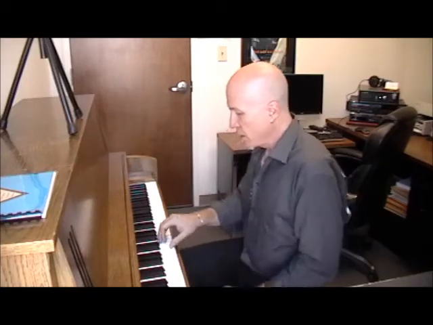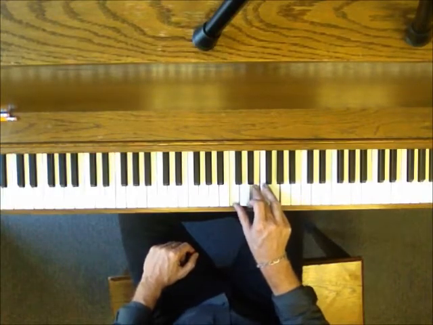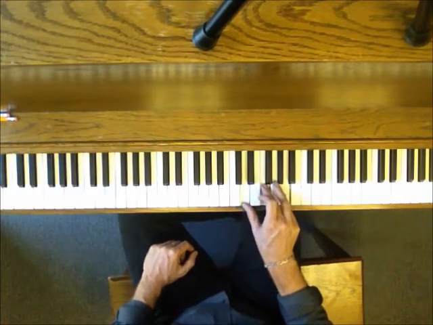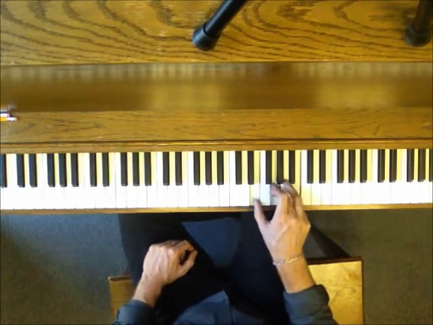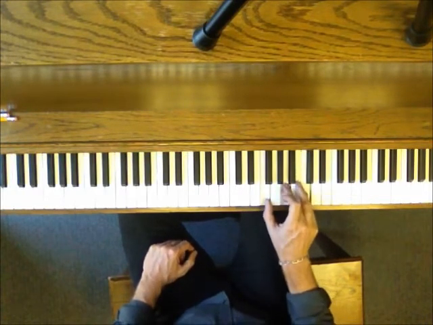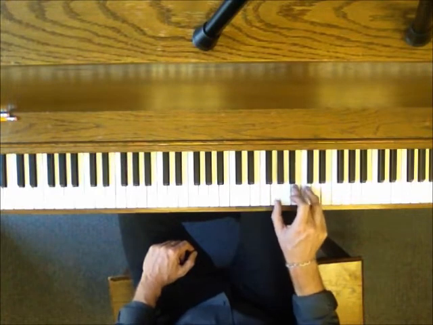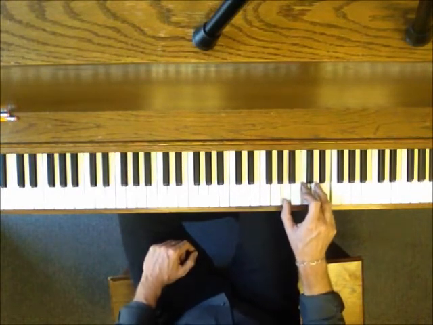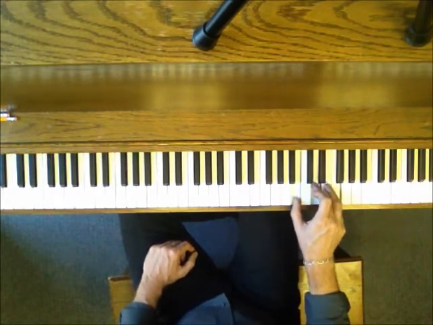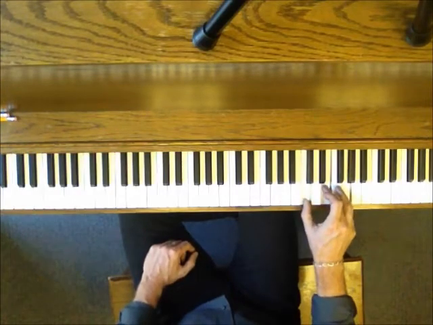So here's the practice procedure. As you play each chord in the series, say the number and the name of the chord out loud. The 1 chord is C major. The 2 chord is D minor. The 3 chord, E minor. 4 chord, F major. 5 chord, G major. 6 chord, A minor. 7 chord, B diminished. And then the 1 chord, C major.